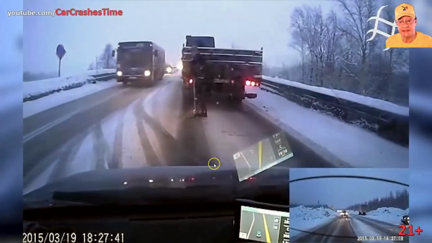Fortunately for the camera, he's allowed enough of a gap here, so he was able to reverse successfully. Obviously, he would have needed to have checked his rear view mirror to make sure that he's got enough of a gap behind him, but successfully manages to get out the way.